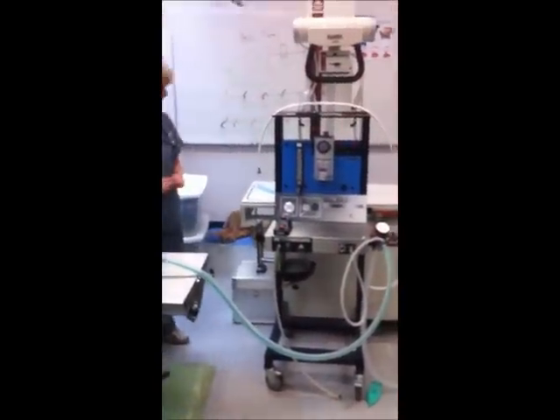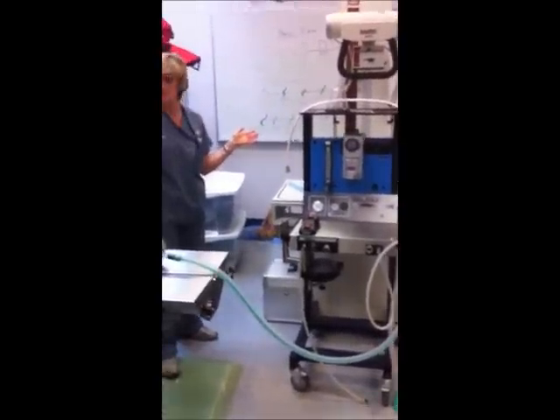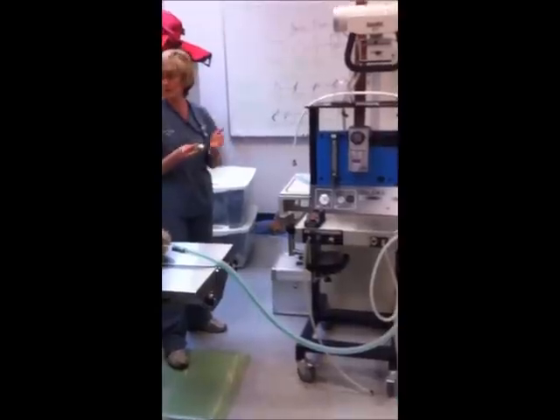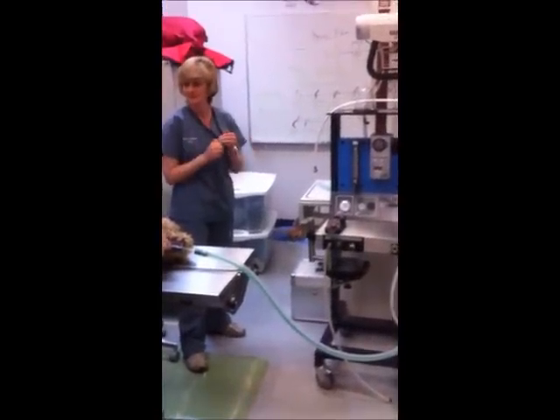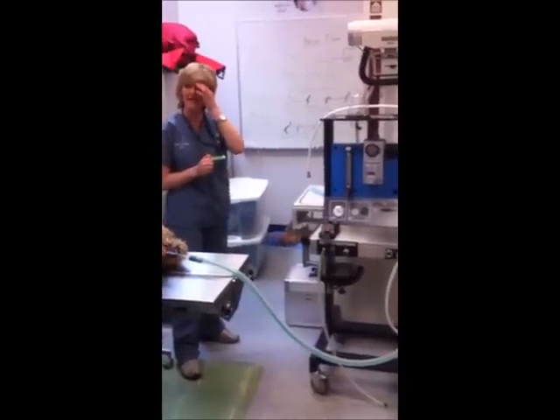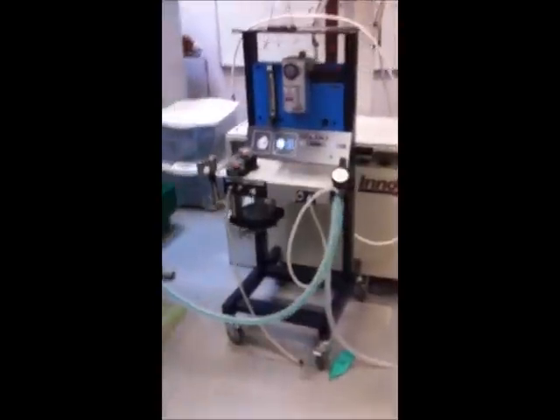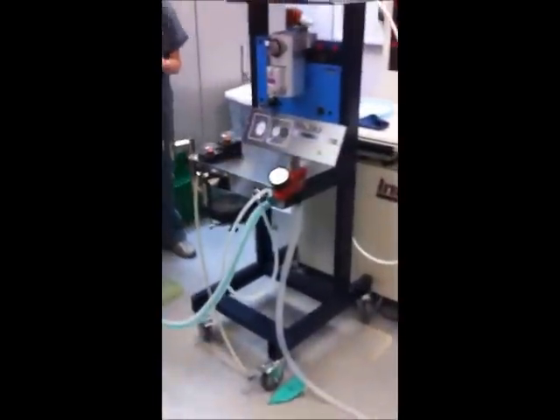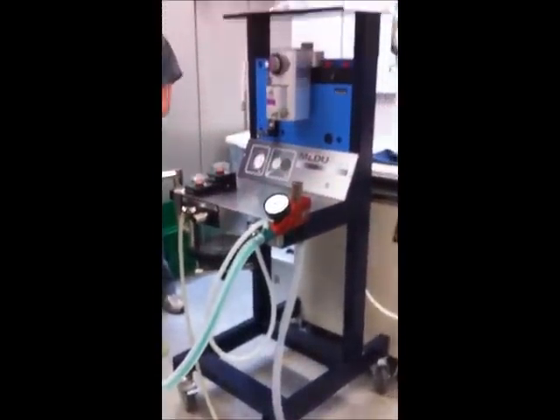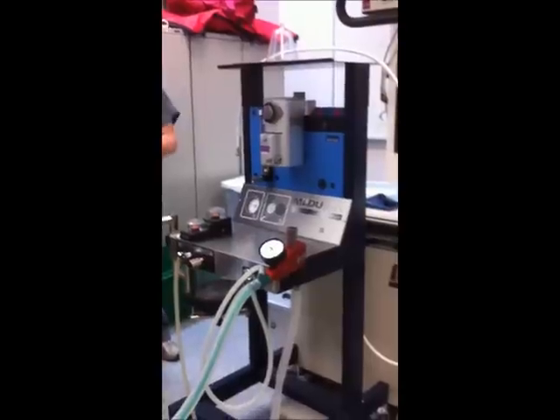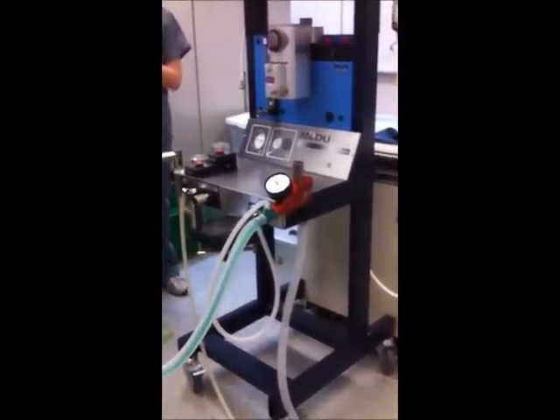If we forget to open it, it will be open anyway. There's no reason that anybody being tested would have a reason to close it, so it should be open anyway. But you close it when you bag, right? That's the time it's closed. And it isn't closed for very long. Close, squeeze, open. Close, squeeze, open. Close, squeeze, open until that animal starts breathing again, which hopefully it does.